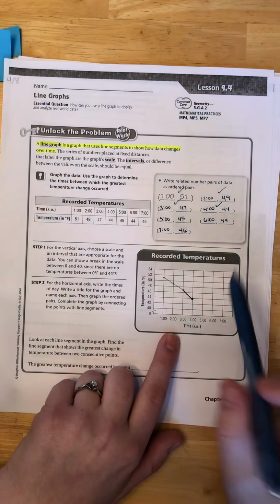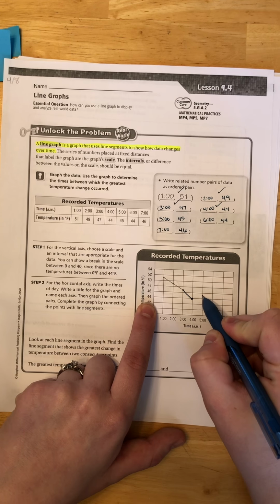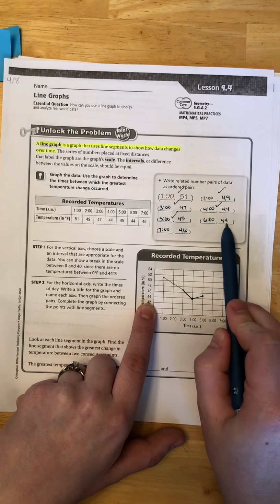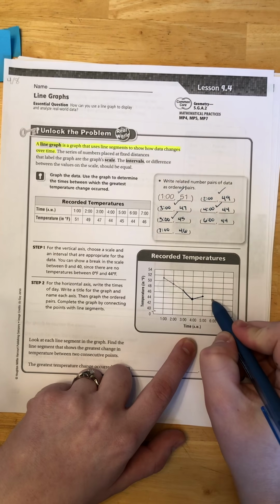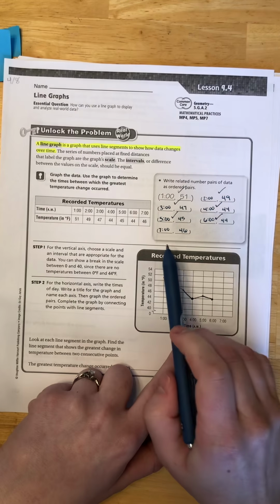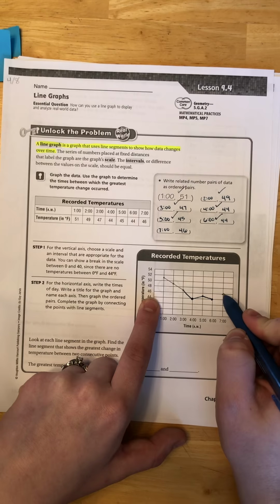5 o'clock, it was 45 degrees. Six o'clock, it was back down to 44. 7 o'clock, up to 46.